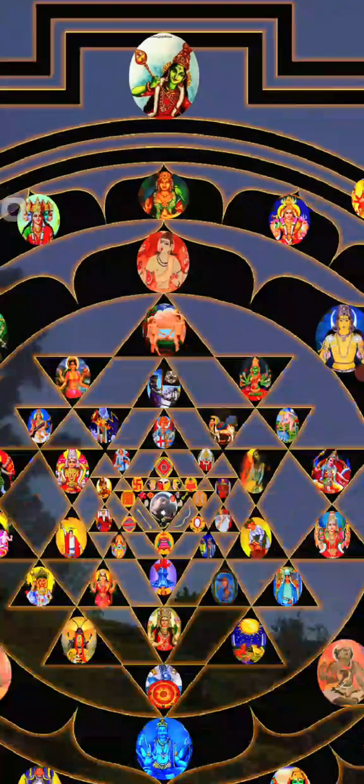So you can see this layer of 16 petals here. This layer is called Sarvasha Paripuraka Chakra. So what does Sarvasha Paripuraka Chakra mean? Asha means desires. Asai, we call it in Tamil.